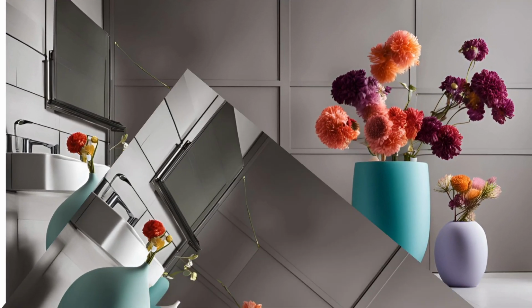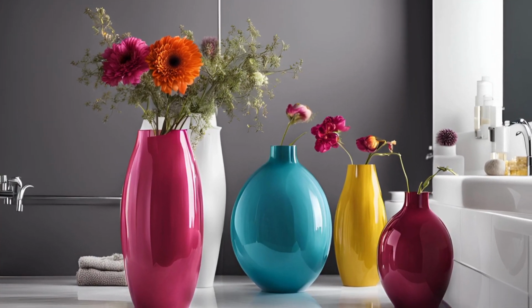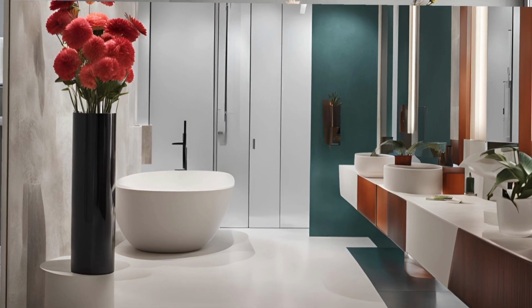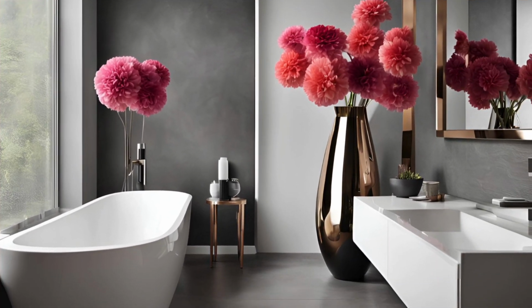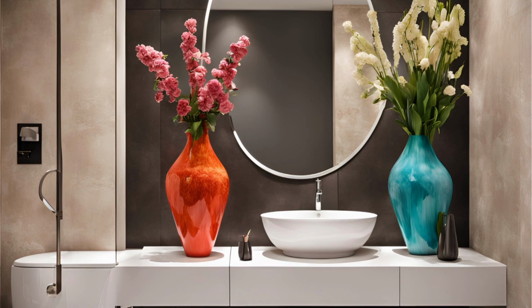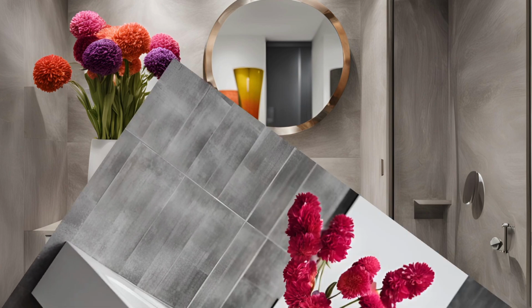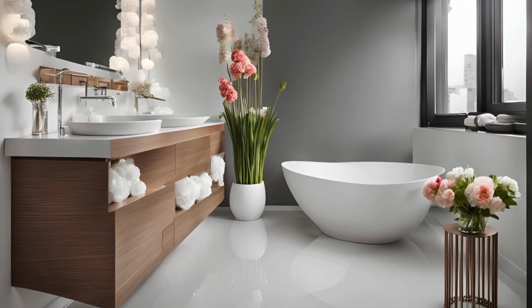Next material is ceramic. Available in various finishes like glaze, matte or textured. Ceramic material adds a handcrafted artistic touch to the decor. Next material is porcelain, often intricately designed and decorated, offers a classic and refined look suitable for traditional and elegant settings.